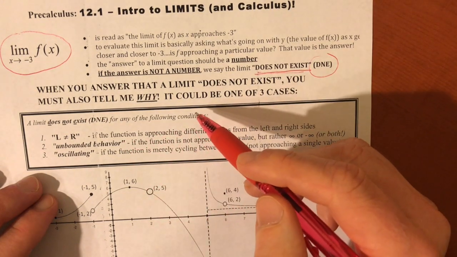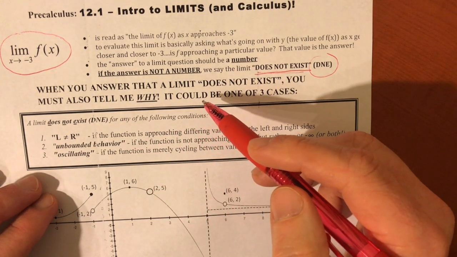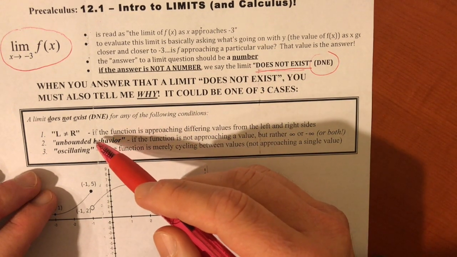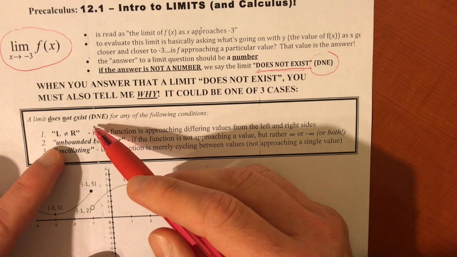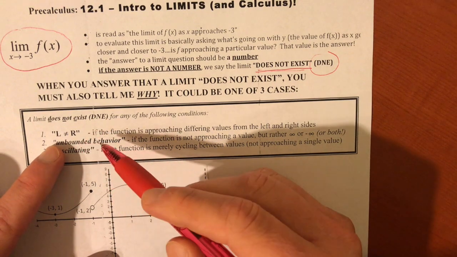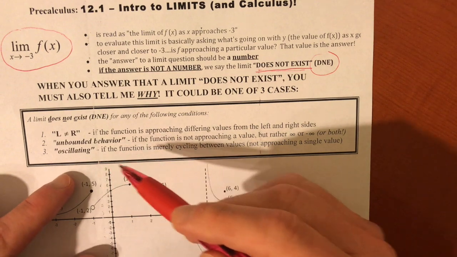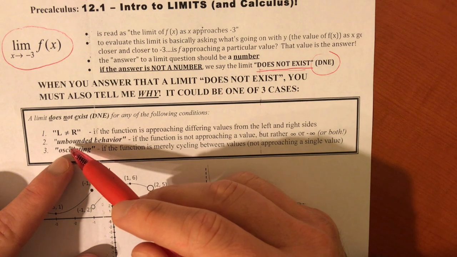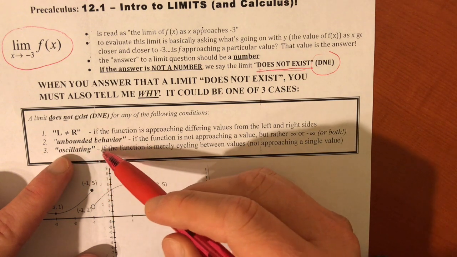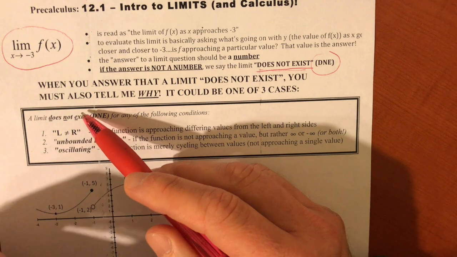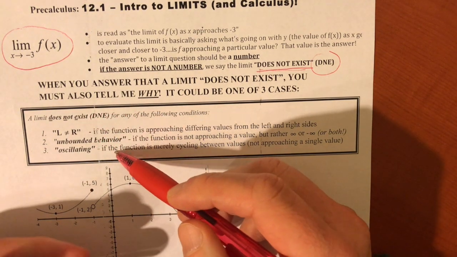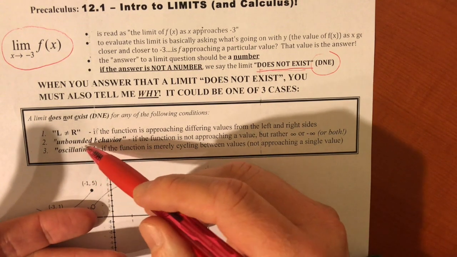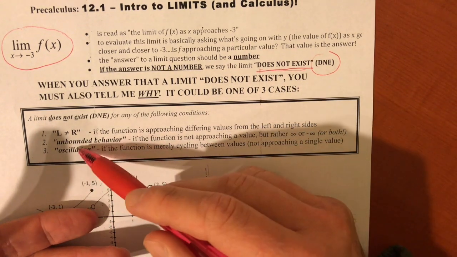But anyway, we'll talk more about what could make a limit not exist. But here it is in brief, and I don't expect you to absorb all of this right now. In order for a limit to exist, the left and the right have to be approaching the same value. So if the left and the right do not equal each other, we would say the limit does not exist. If the graph has unbounded behavior, in other words, if y is approaching not a number but infinity, which is not a number, it's sort of a concept, then we would say the limit does not exist because of unbounded behavior.